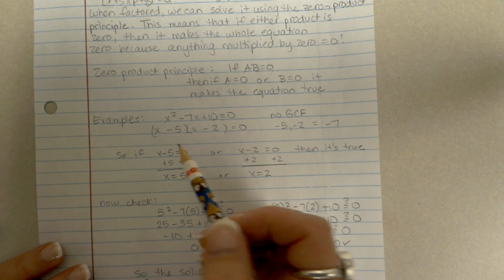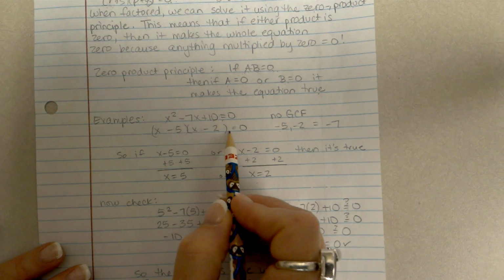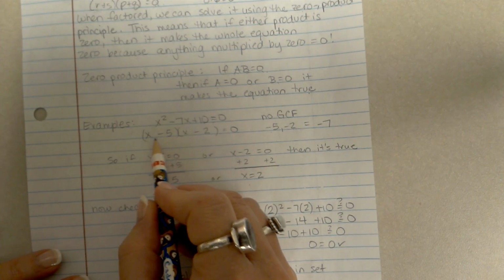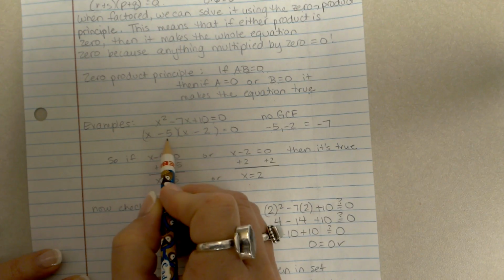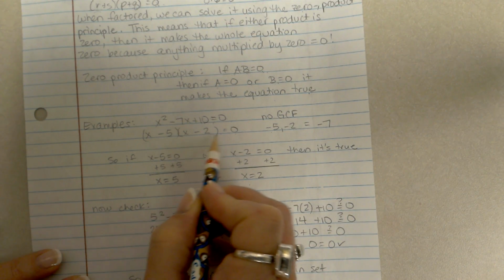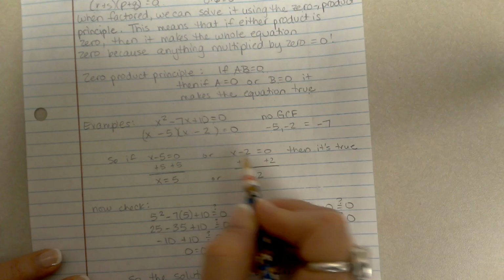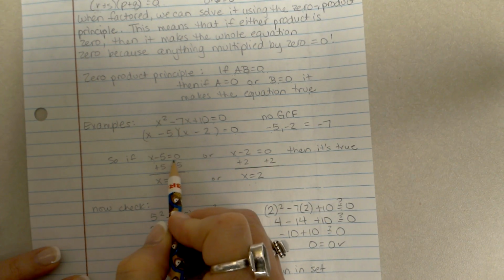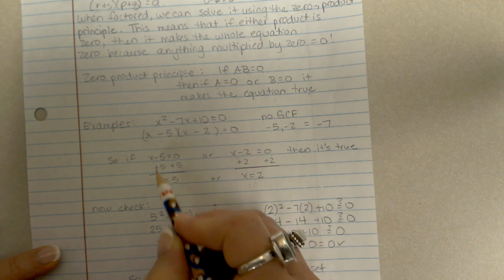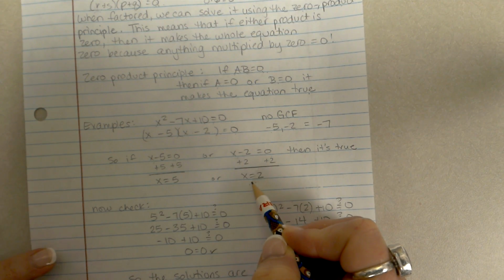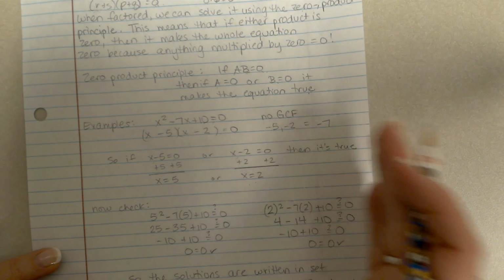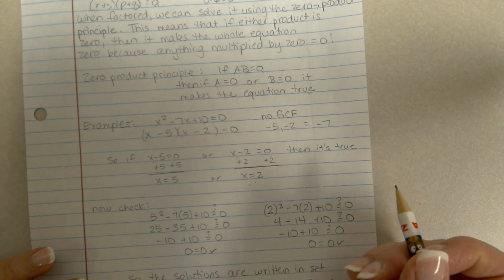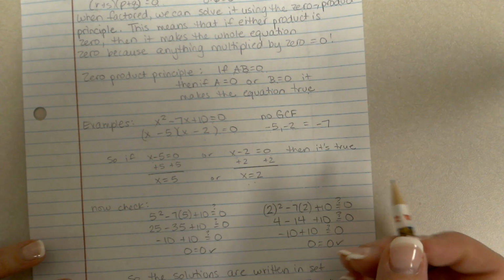So what? Well, what are we going to do with it now? So now that we have it factored, we're going to use that zero product principle that says, hey, this whole thing is equal to 0. So if this side is equal to 0, it makes it true. If this side is equal to 0, then it also makes it true. So we set this equal to 0, and we set this equal to 0, and we solve for x in both terms. Again, what is our goal here? Solving for x. And you can't solve for x if it's got a square term and a regular term. So you have to use other methods such as the quadratic formula or factoring.